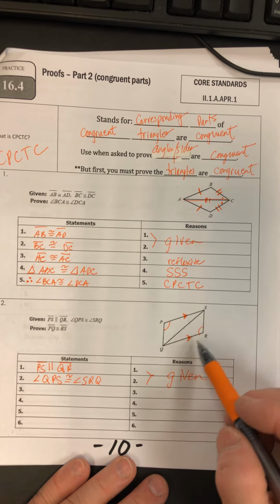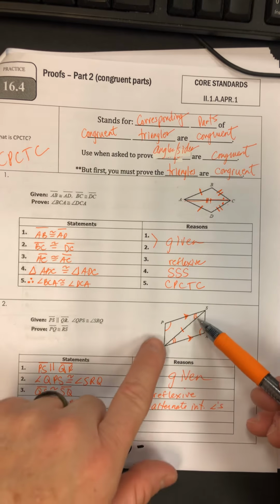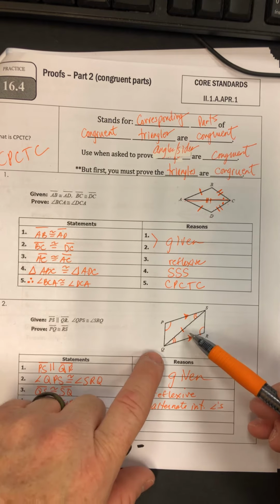That angle is PSQ, and RQS. Those are alternate interior angles. So now I have the two triangles congruent because I have two angles and a side. That would be angle, angle, side. It's not angle, side, angle because the side is not between these two angles.